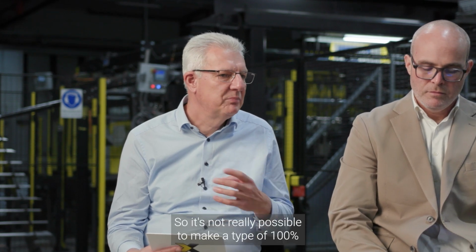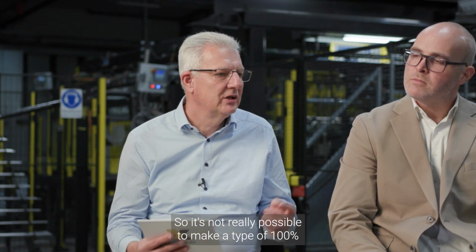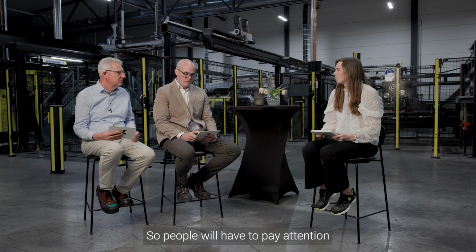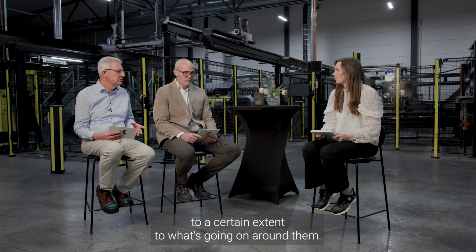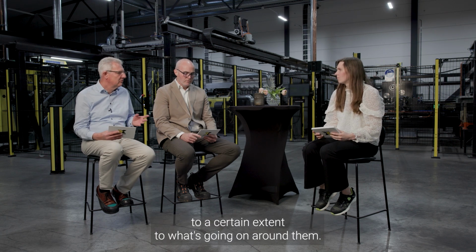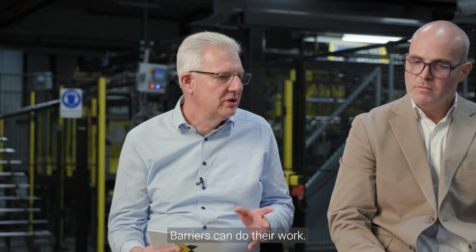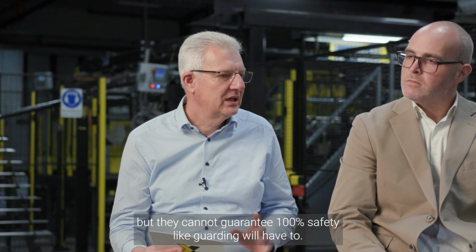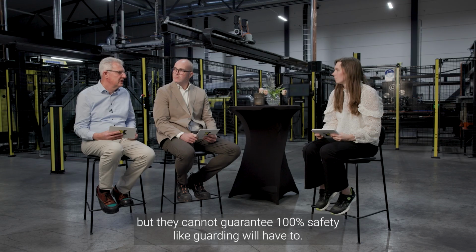So it's not really possible to make a 100% separation between people and truck traffic. So people will have to pay attention to a certain extent to what's going on around them. Can barriers do their work? They can certainly play an important role, but they cannot guarantee 100% safety like guarding will have to.